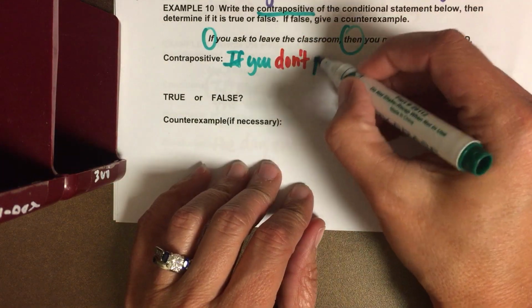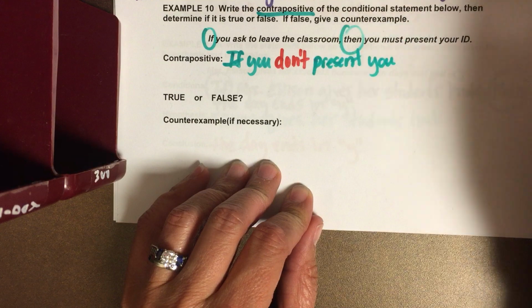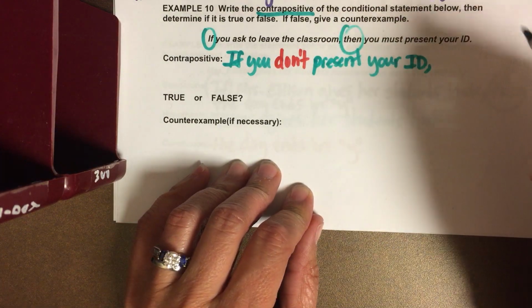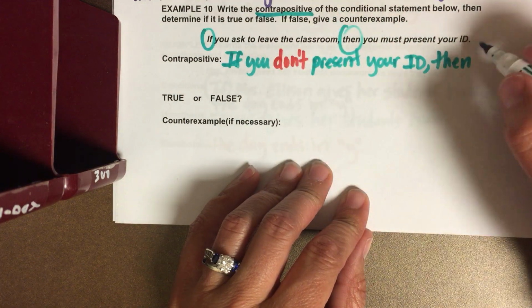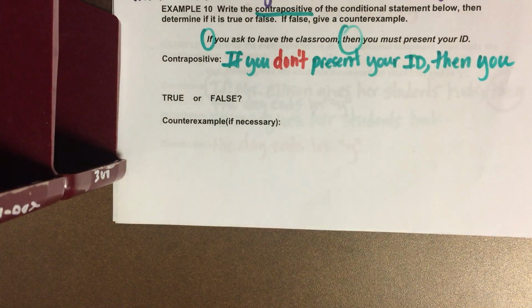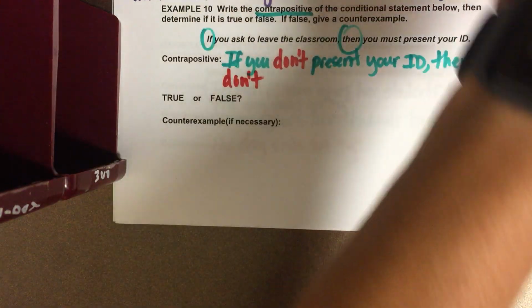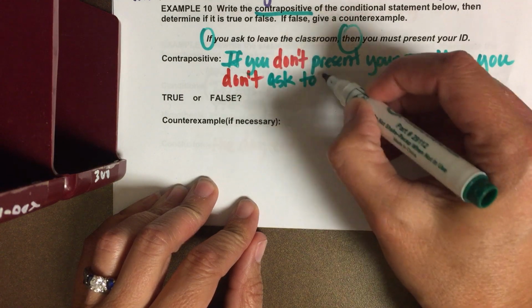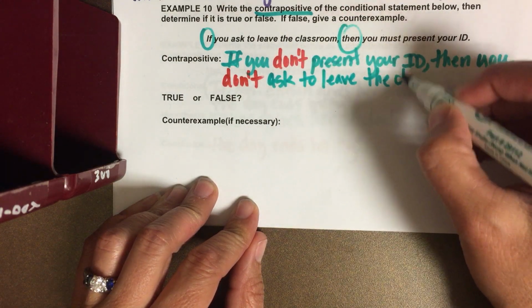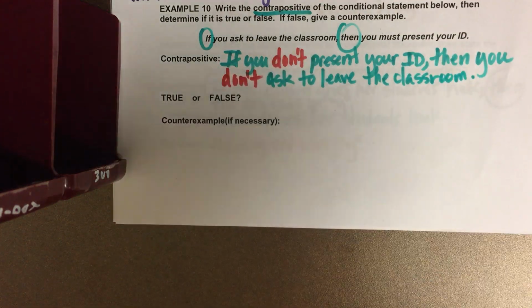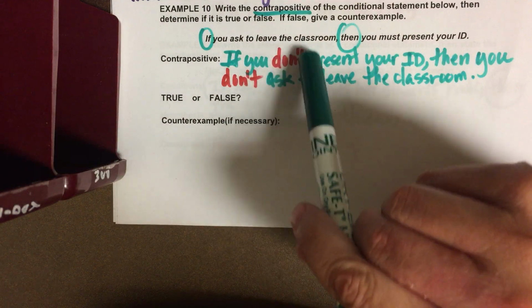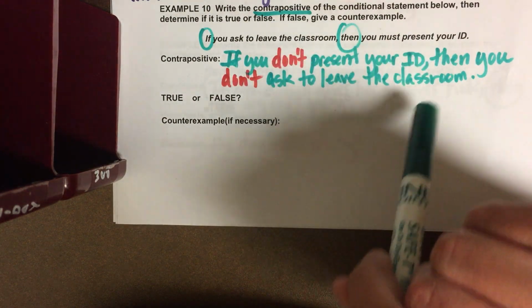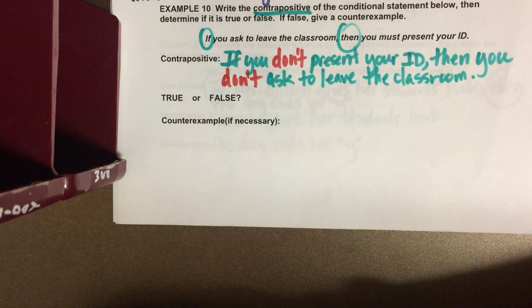If you don't present your ID, then you don't ask to leave the classroom. Again, this is a tough one because for the contrapositive, you have to flip two things. You have to flip the hypothesis and conclusion, and then you have to make them negative. If you don't present your ID, then you don't ask to leave the classroom. So the question is, is this true or false?